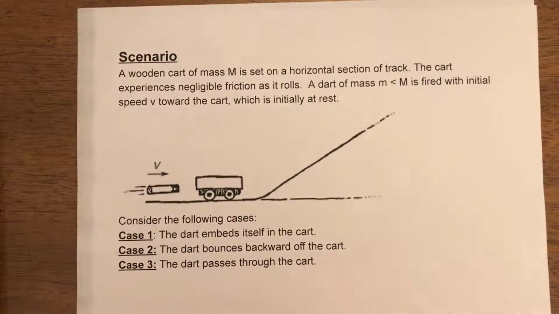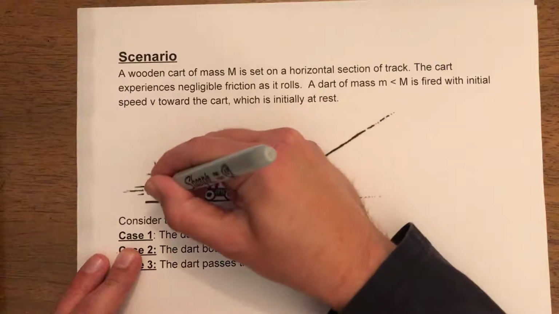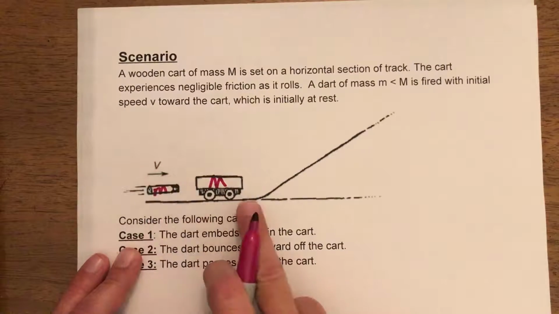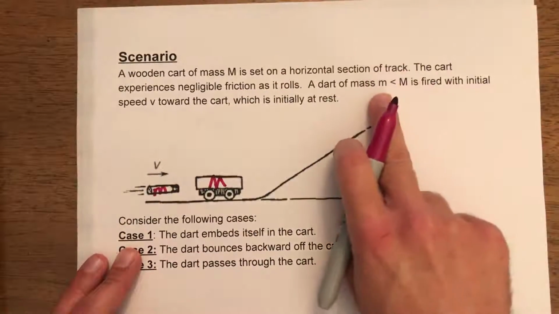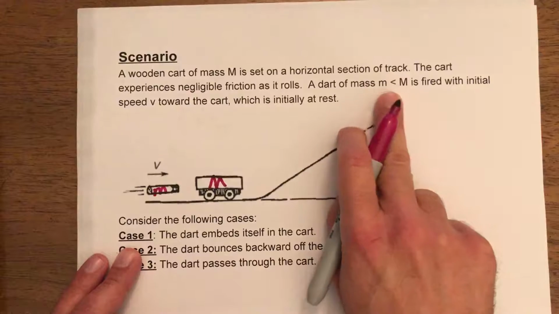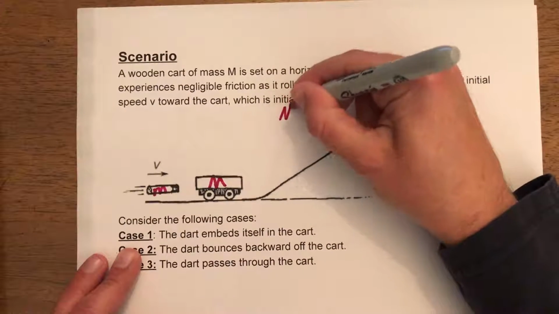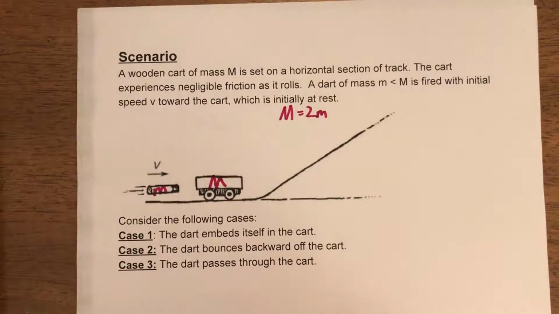So let's label a few things on here. They say this one is capital M. They say this one is lowercase m. We can see that this one is speed v. And even though they don't say it, it's going to help me work through this to be a bit more specific than lowercase m being less than big M. I'm going to say that big M is equal to 2 times the mass of the little m.